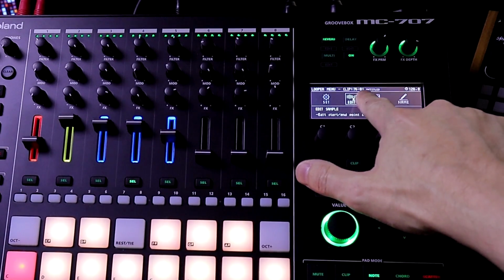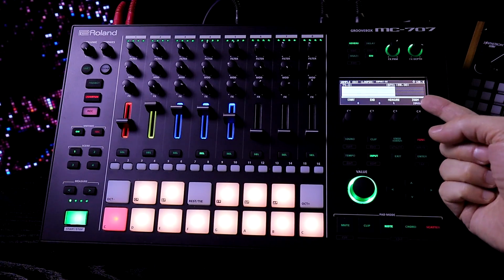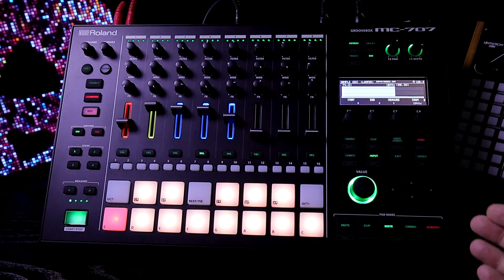Now if I press Exit, I can just select the next clip, just press Select. You'll see it's changed right here. Press Enter. I can also just press Function Enter and you'll see it's exporting. This is going to save us room for new looper tracks due to the limitations.